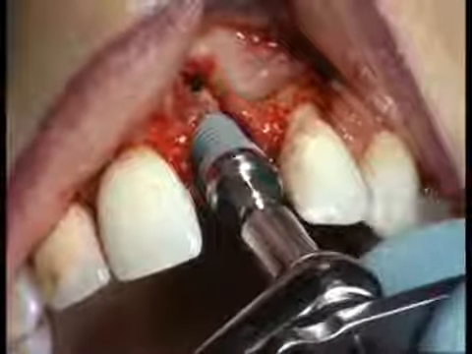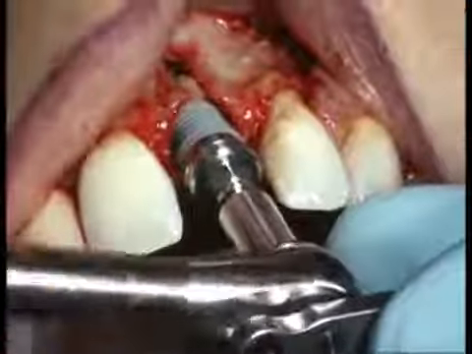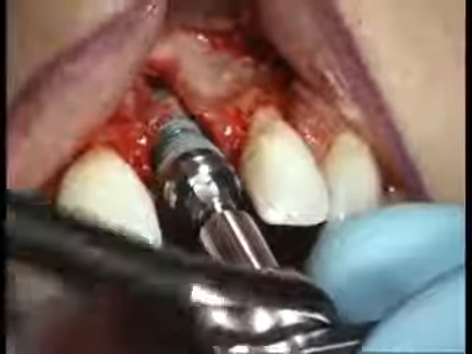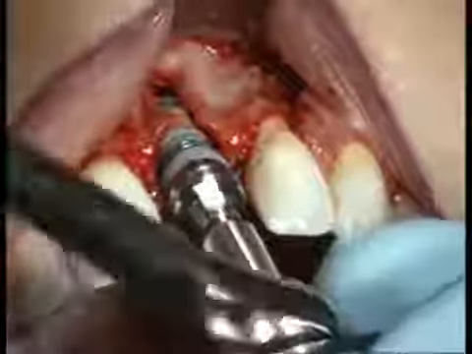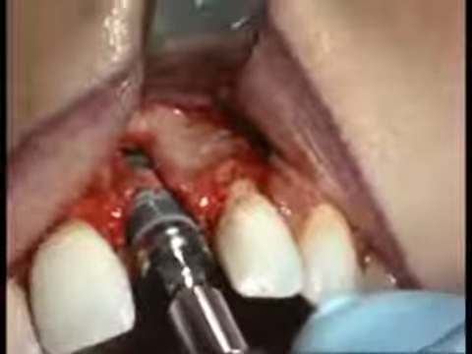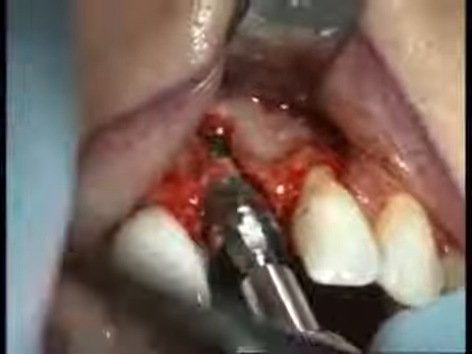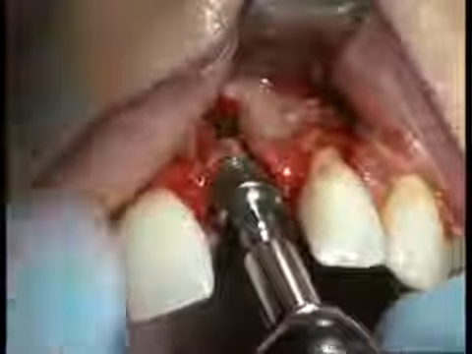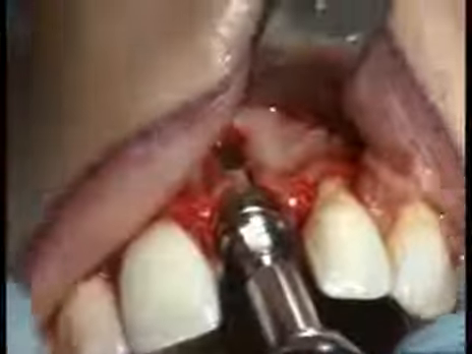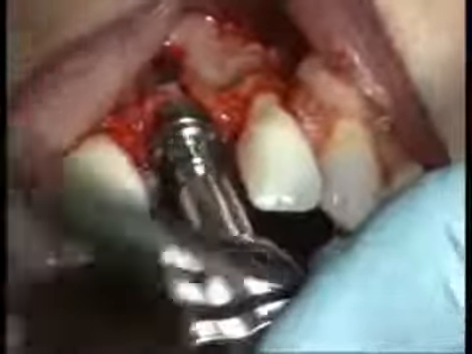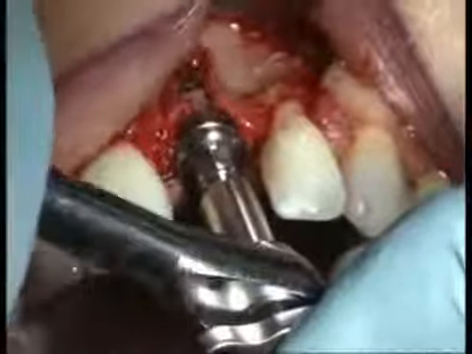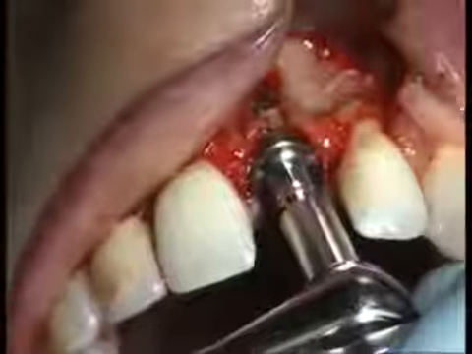The implant is inserted with the ratchet and holding key. The implant is guided through the cylindrical part and achieves adequate primary stability due to the threading in this area. The final vertical position of the implant is reached once the implant shoulder is at approximately the same level as the cemento enamel junctions of the adjacent teeth.